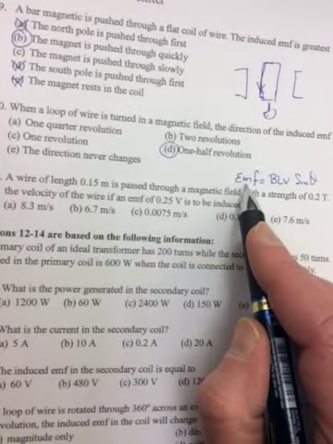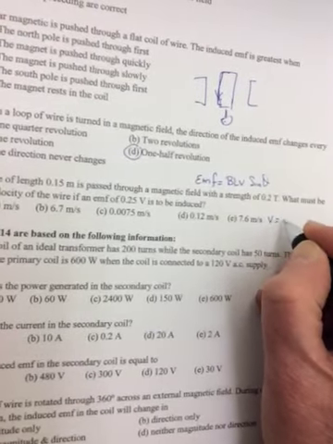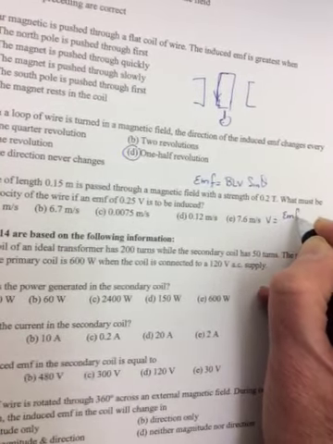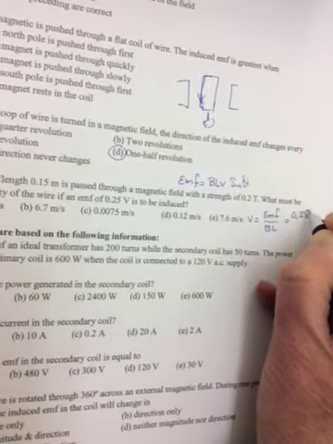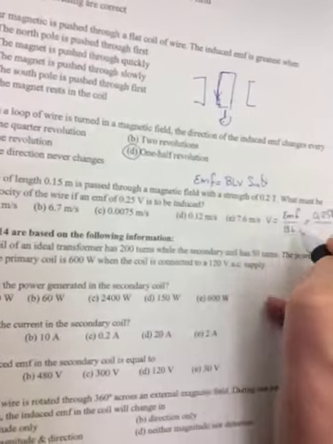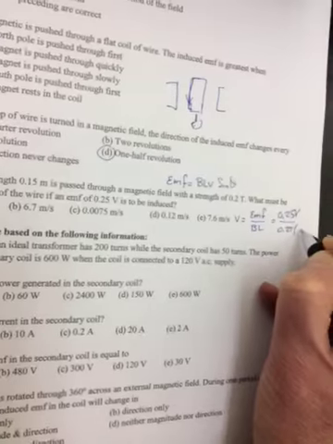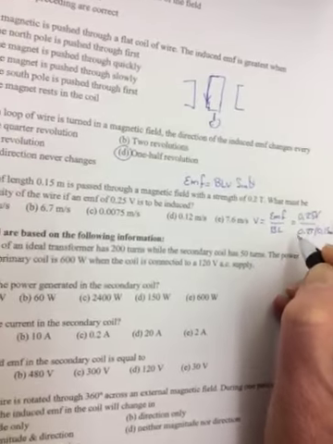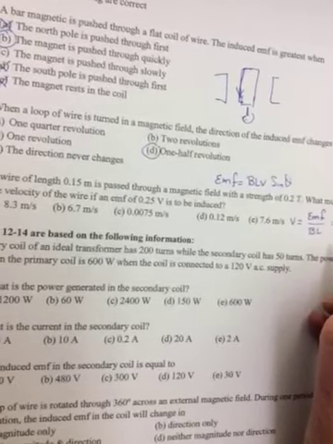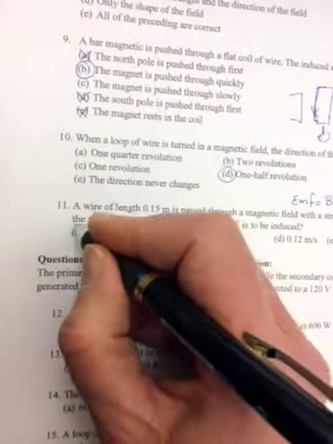It's telling us the EMF is 0.25, and it's asking for the velocity. So V is equal to EMF over BL. So 0.25 volts over 0.2 teslas and 0.15. So on the bottom, it's 0.03. Divide, 8.3 repeating, I think it is.